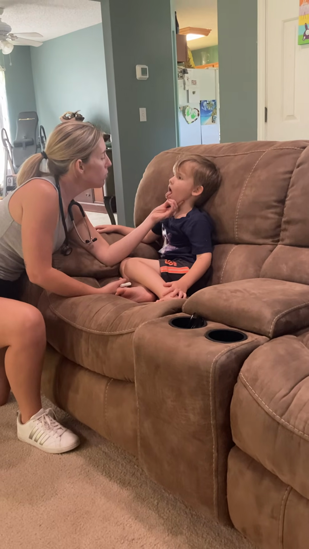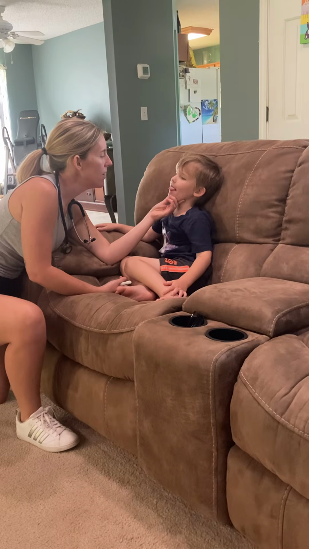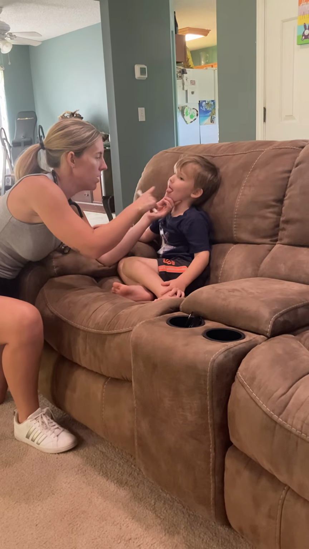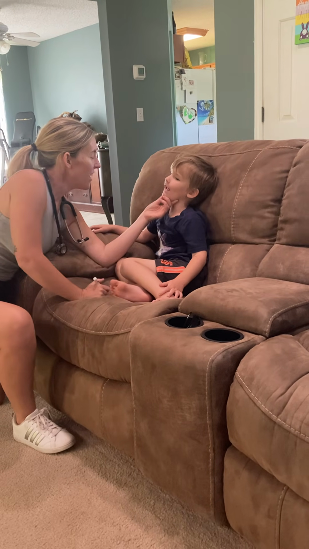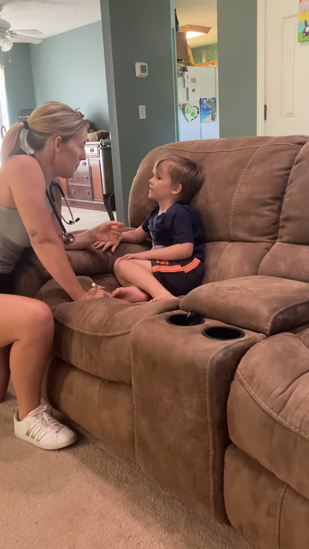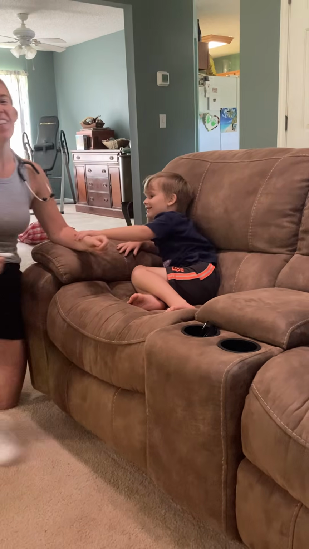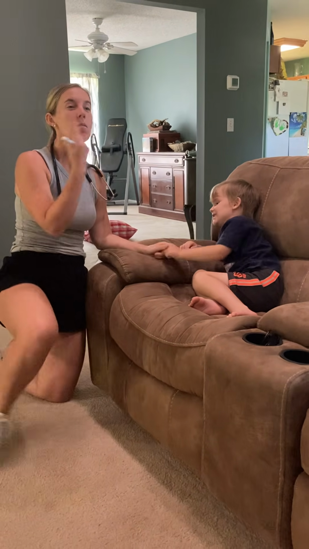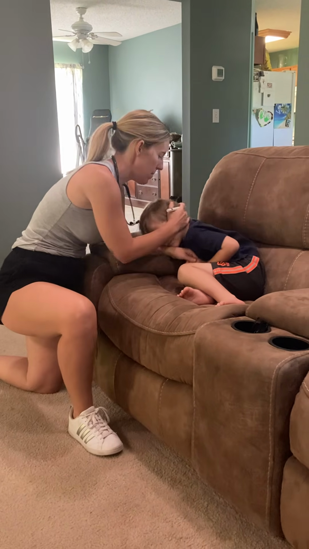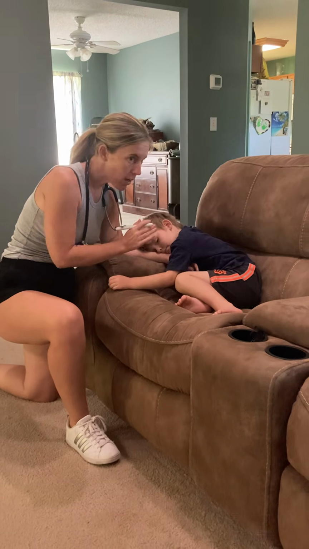Can you stick out your tongue for me? Move it this way. Move it that way. Okay. Can you say light, tight, dynamite? Light, tight, dynamite. Okay, so we've assessed cranial nerve 12. Moving the tongue and saying those words is how you assess cranial nerve 12.